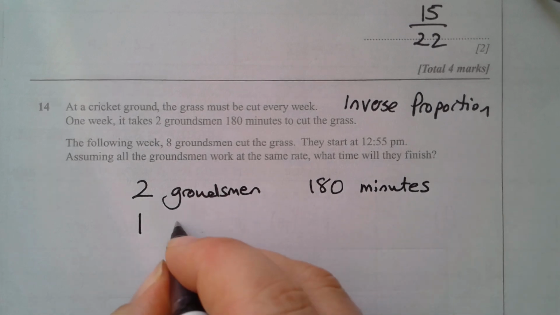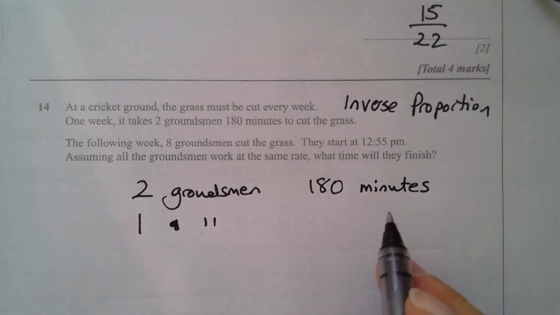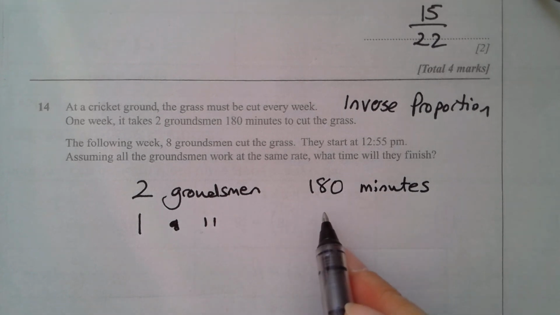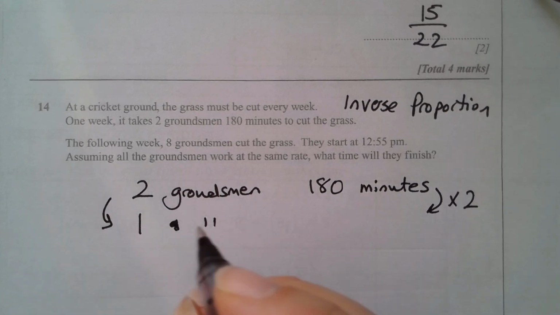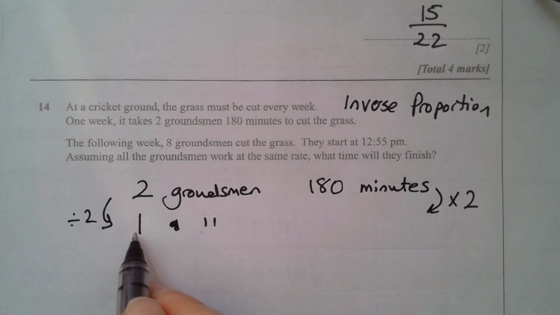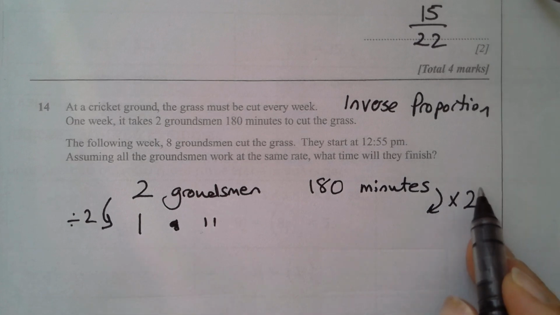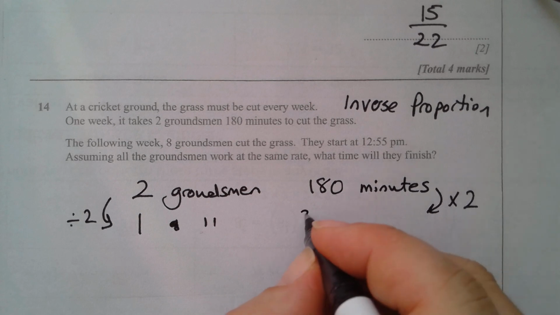So what does one groundsman? How long does it take one groundsman to cut the grass? Well, will it be half? No, it'll be double. So when we half this, when we divide this side by 2, we have to do the inverse, and we are multiplying by 2 here.